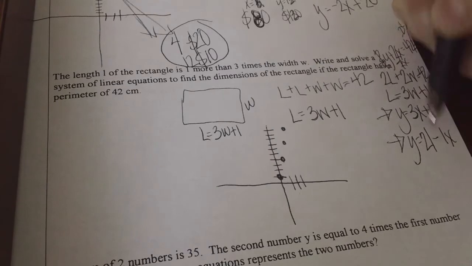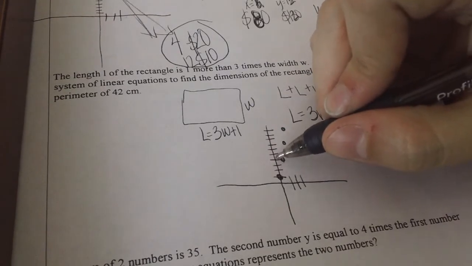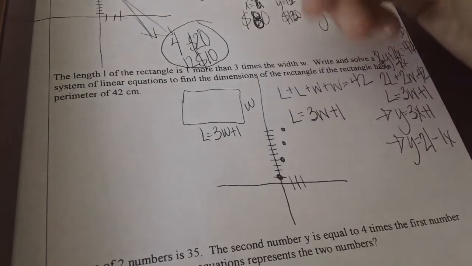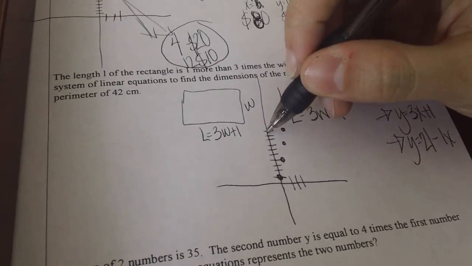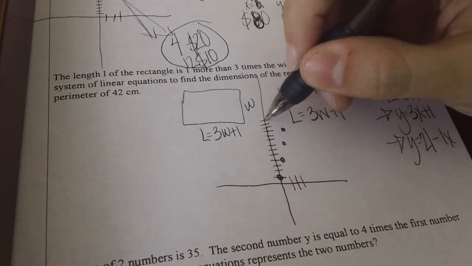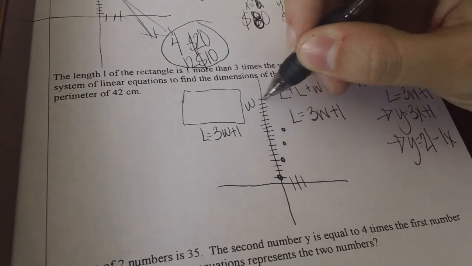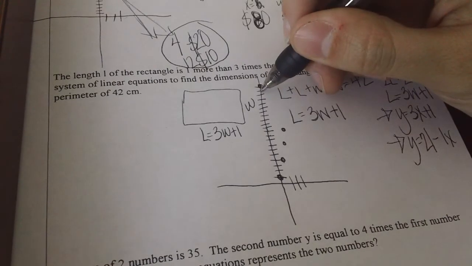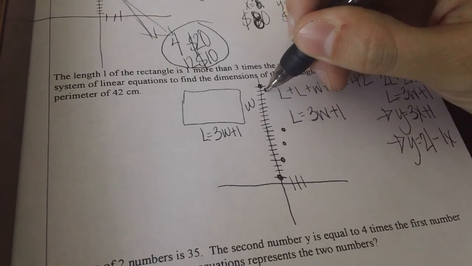And here I'm starting at 21. That's 10, 11, 12, 13, 14, 15, 16, 19, 20, 21. I'm going down 1, right 1.